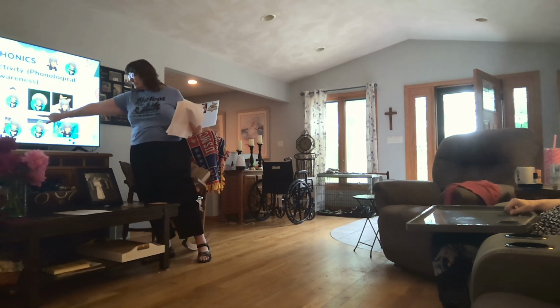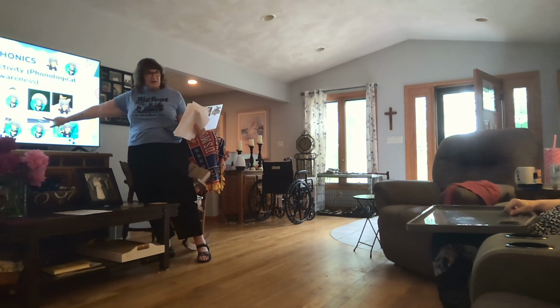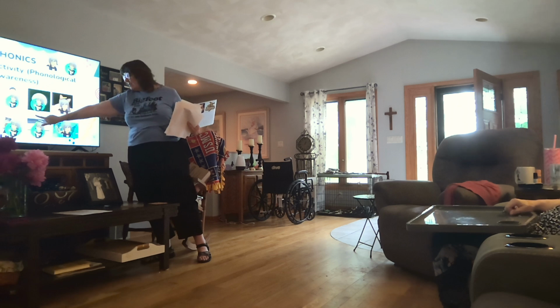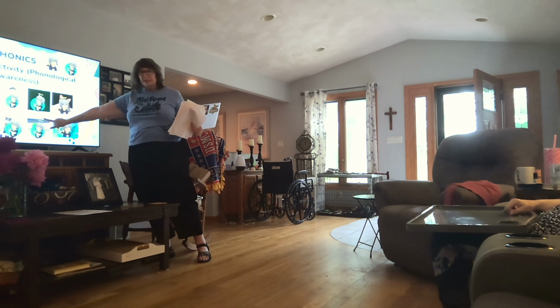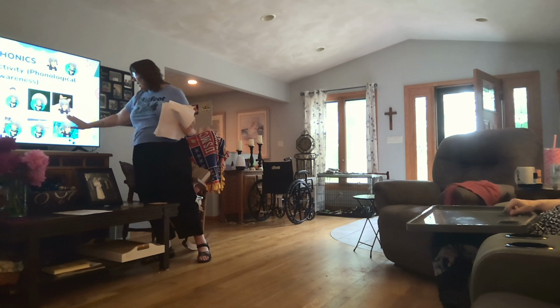It's at the beginning. Okay, I see a letter C before the OI sound. Uh-oh. So is the beginning, middle, or end? End. Okay, I see an N after the OI sound. So is the OI sound at the beginning, middle, or end? It's at the middle. In the middle, good. Coin. Cat, we don't see one.